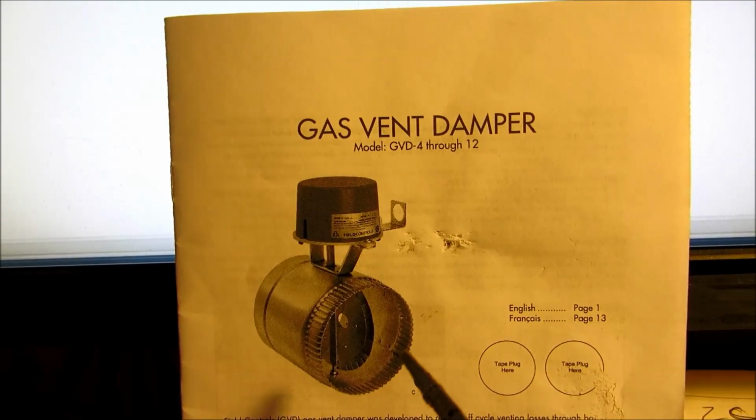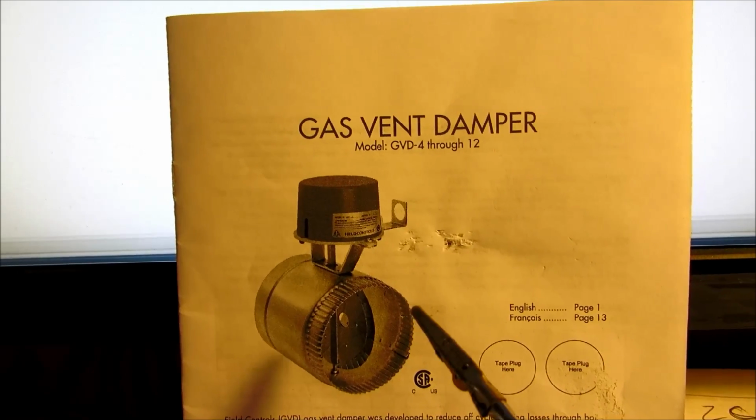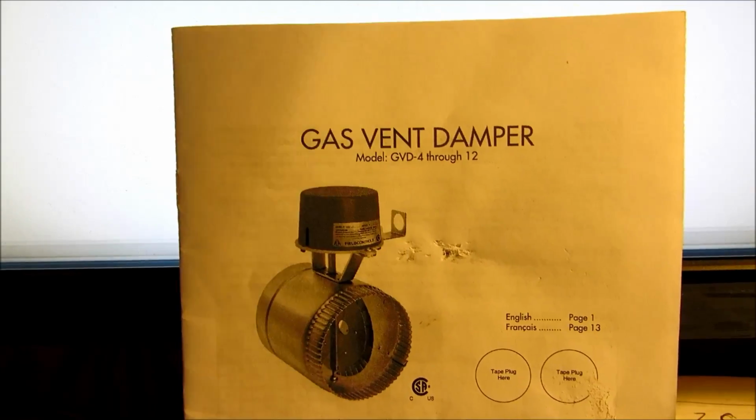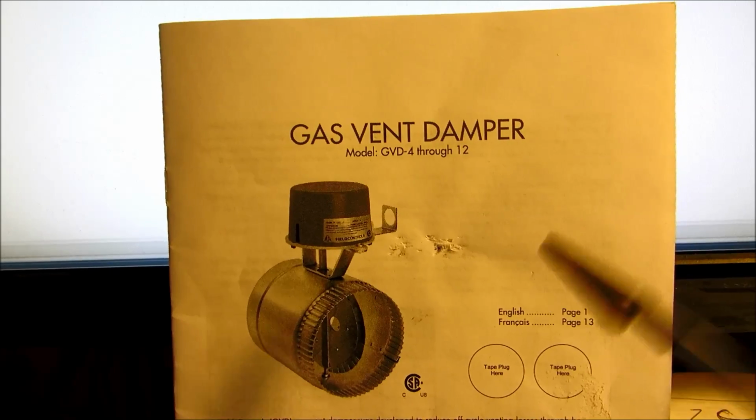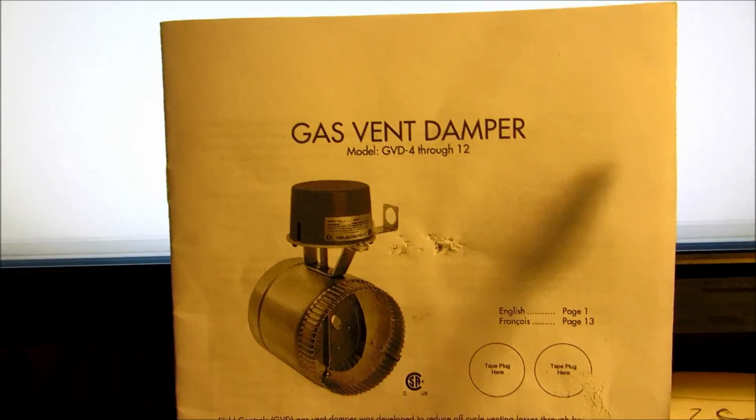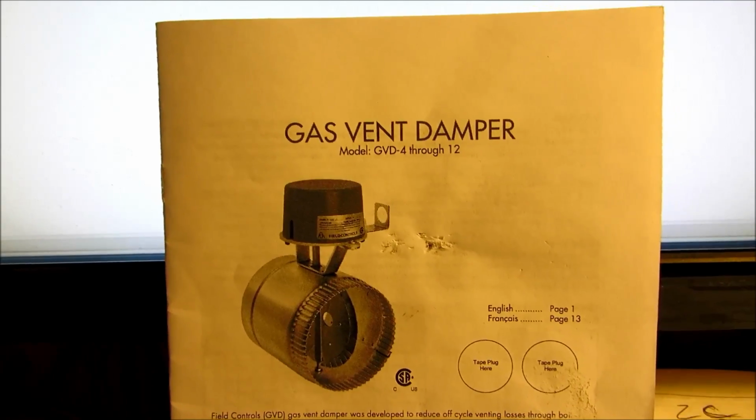I change a lot of these. But it's like on a furnace: you get a call for heat on a furnace, the exhaust fan motor starts up, it proves the vacuum switch, and then it goes through a cycle. It's the same thing with the gas boilers.